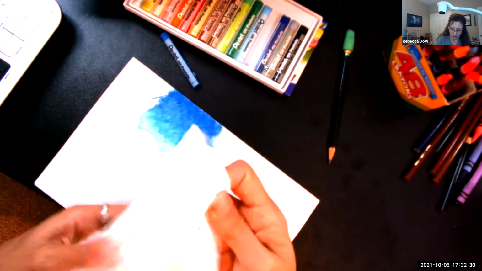This time, I might use my finger, because what happens with the paper towel, it keeps your finger from getting dirty, but it can also remove some of the color, right? Obviously, because look, you can see it on the paper towel. It took off a lot of the color on the paper towel.